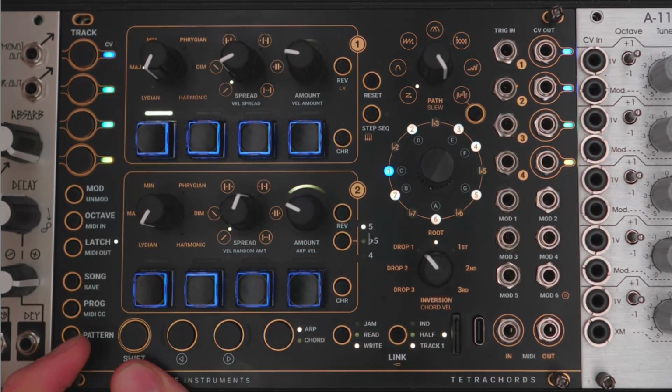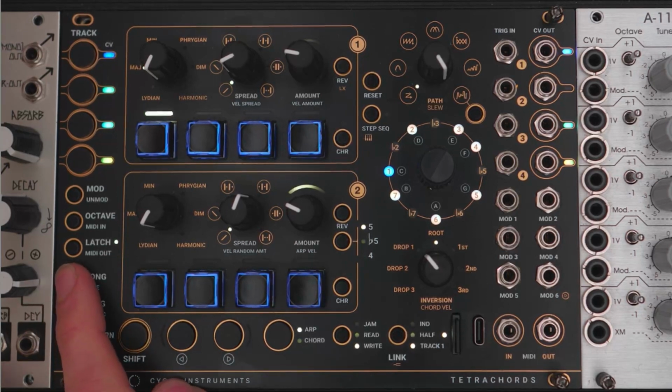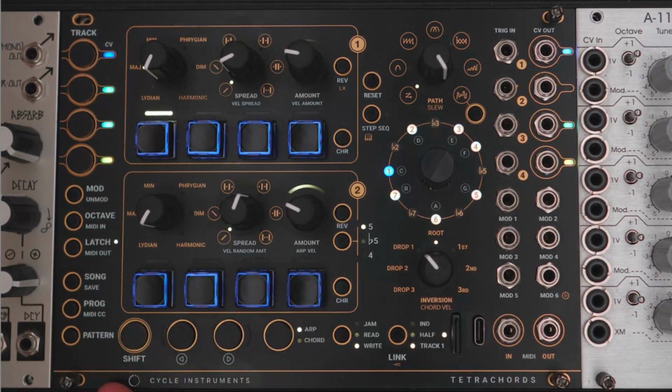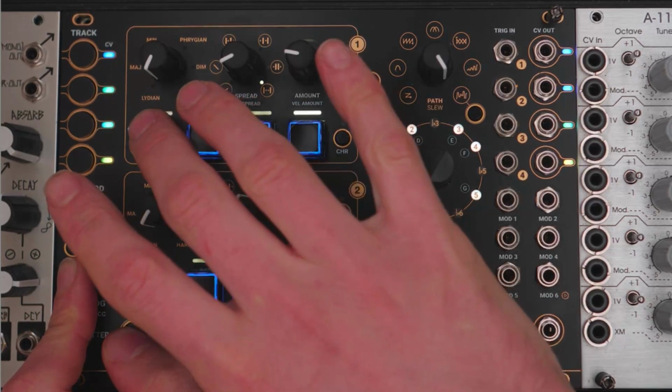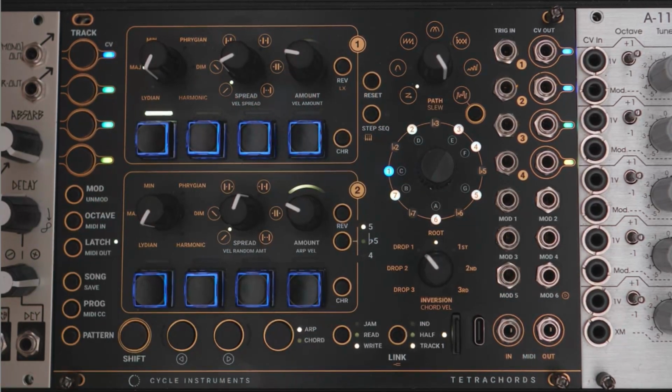So say I want to save song 4, I can do that in 2 ways. I can either double tap song, and that will save the song that I'm currently working on, so song 4. But say I want to save the information from song 4 to song 1, to a different location, I can do that by pressing and holding shift, song, and then pressing any of the 8 locations to save to. So I'm going to press 1. Now the information is saved to song 1.